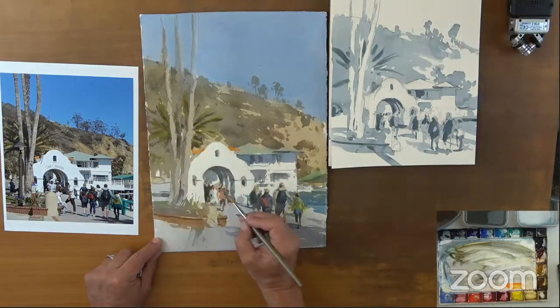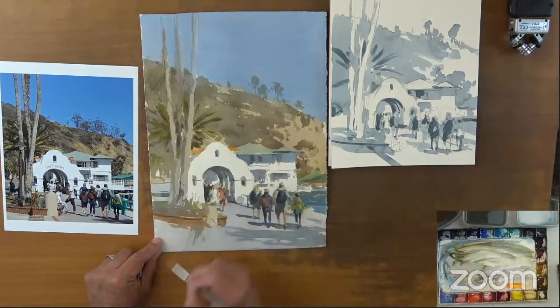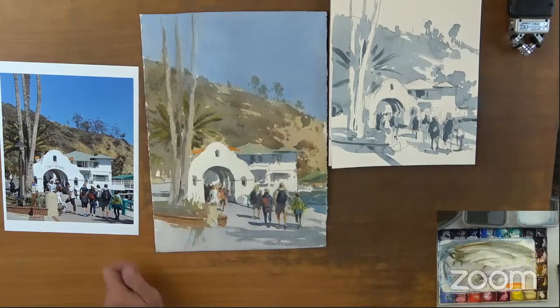Okay, and I've got it on my brush, so I'm just going to go ahead and bounce it around in a couple other places here, maybe a little bit more red.